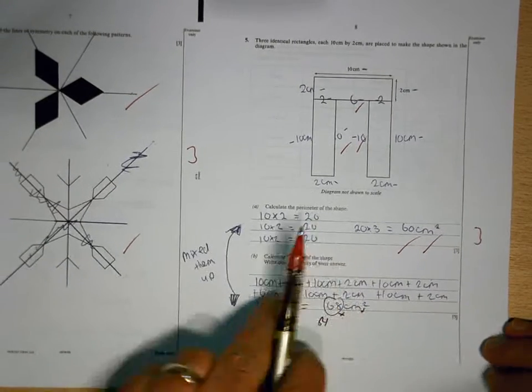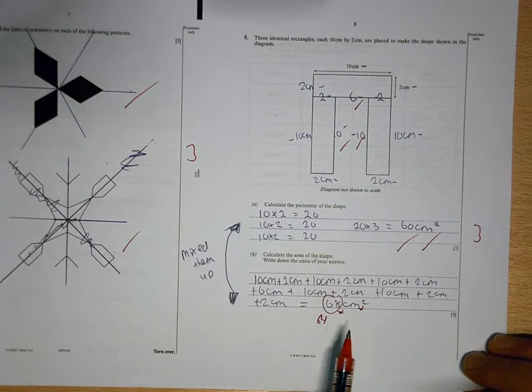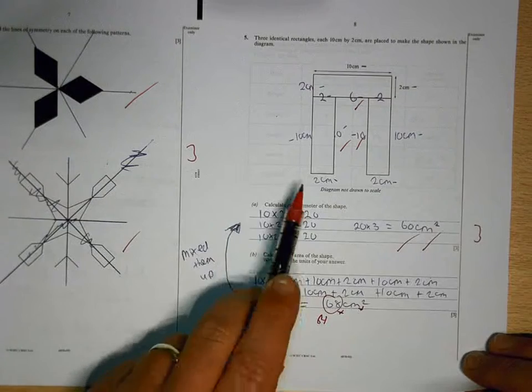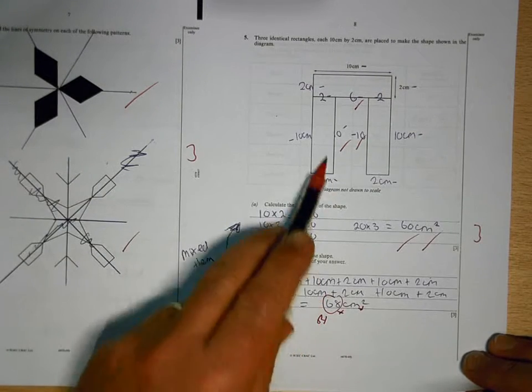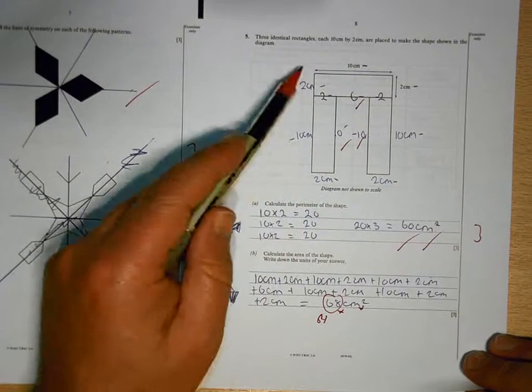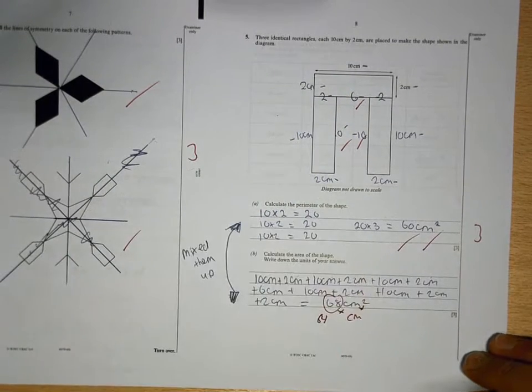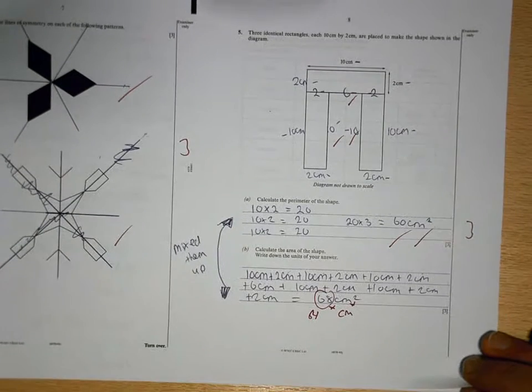It doesn't matter, because they're not asking you to give them, so you're not going to get further penalised for having the wrong units. But perimeter is a measure of distance. It's how far the total distance around that shape is. So that would be centimetres, not centimetres squared.